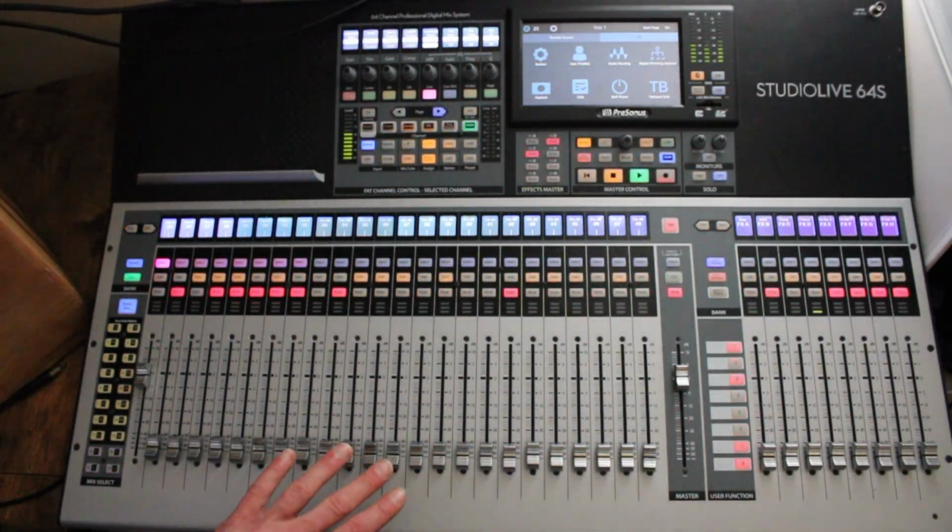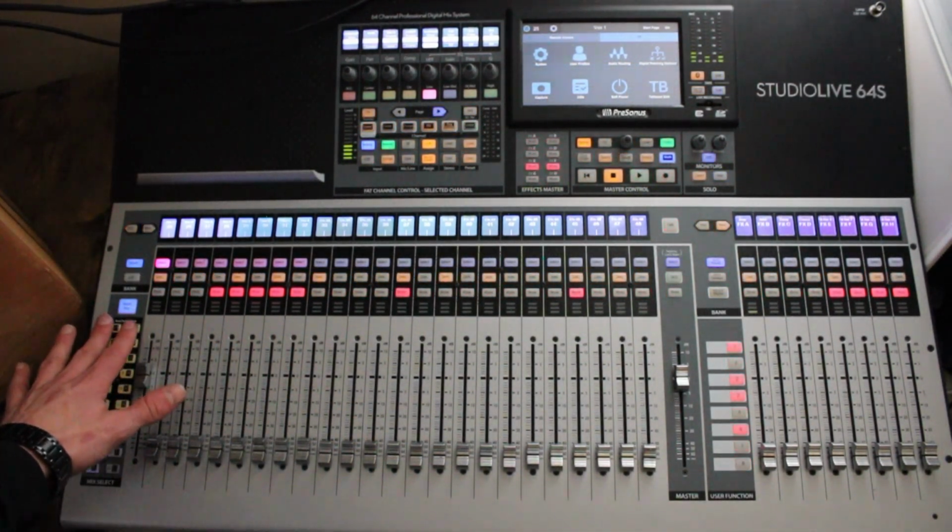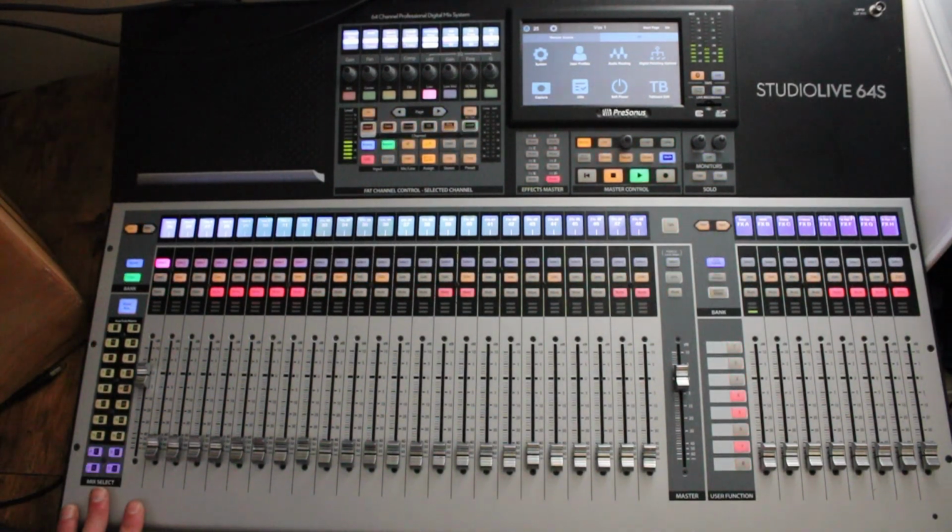Today we're going to talk briefly about how to adjust your monitor mixes and create individual mixes for all the band members on the stage. So let's dive into it.